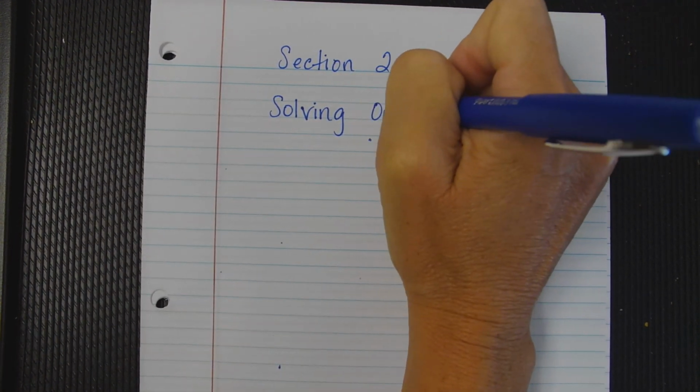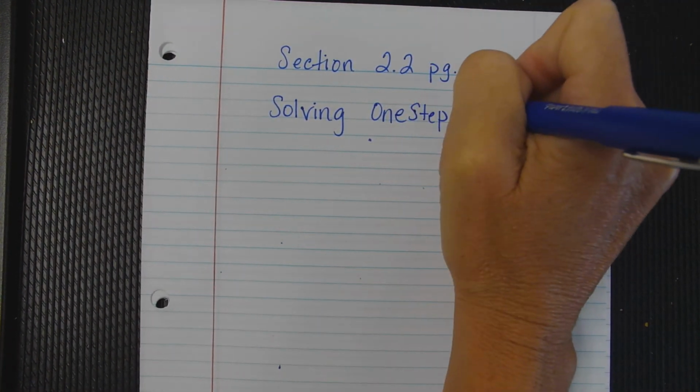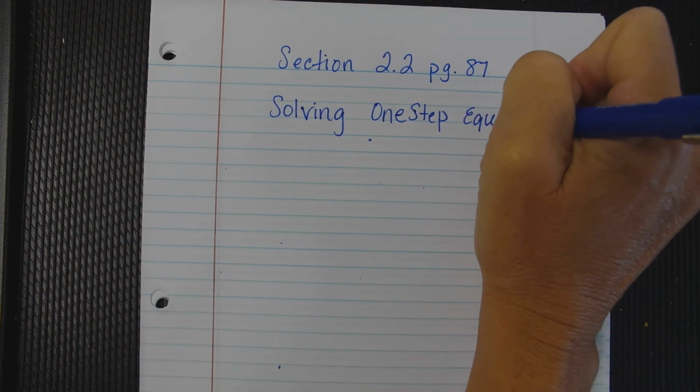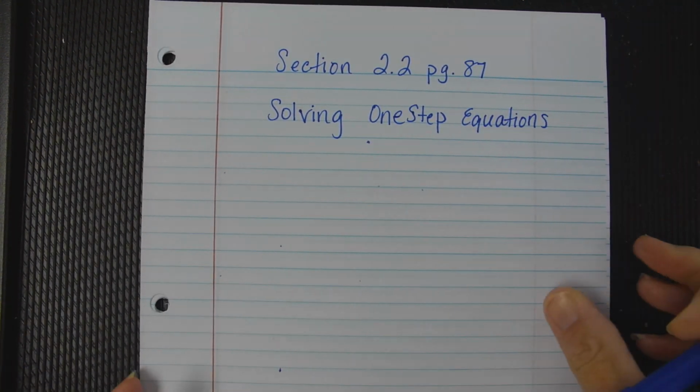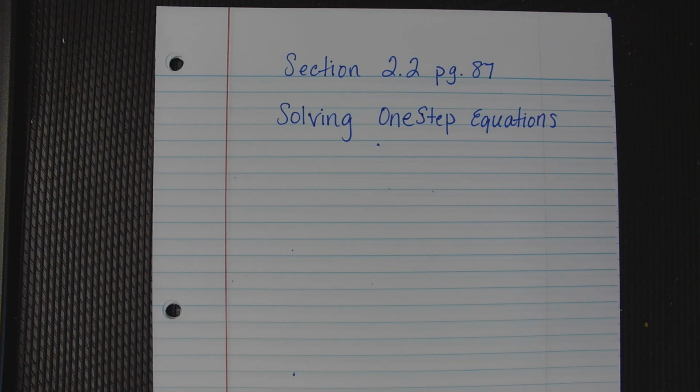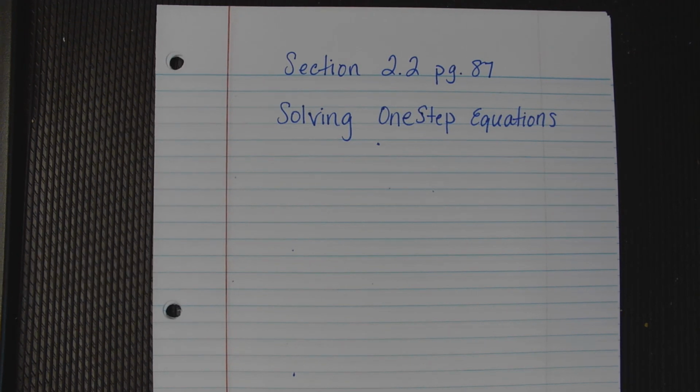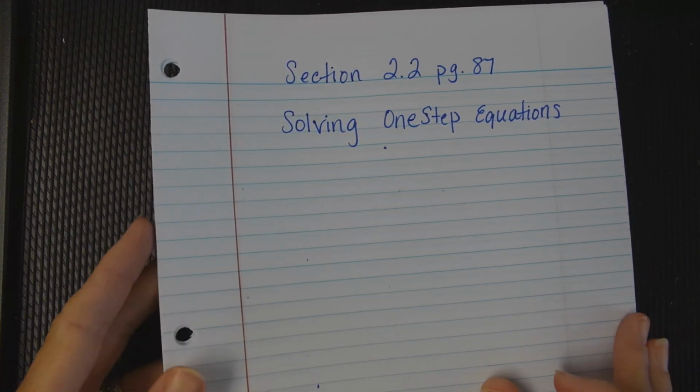Solving one-step equations. Today is one step. The next section, guess what that one's going to be? 2 steps. Okay. Like I said, this will be very, very familiar. Okay, let me fix this real quick. There you go.